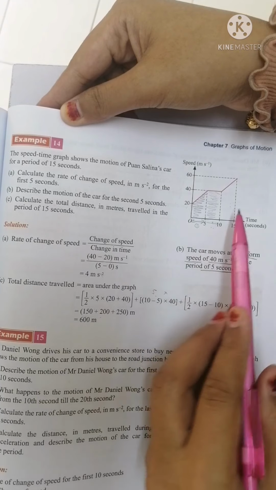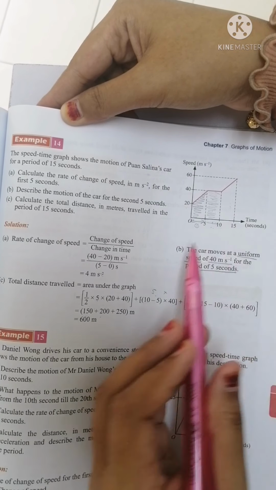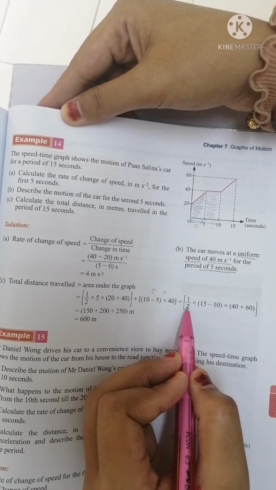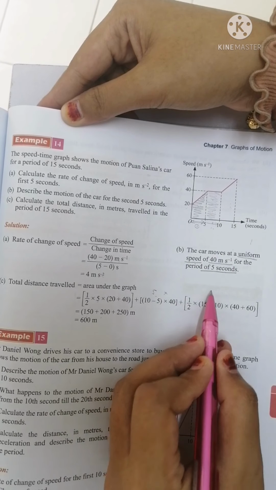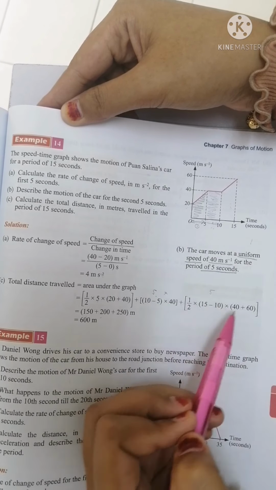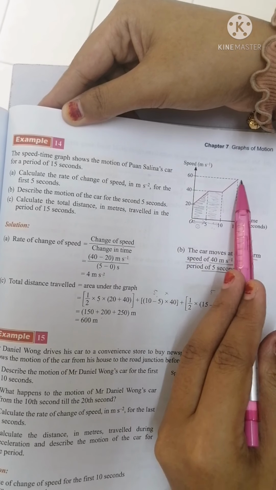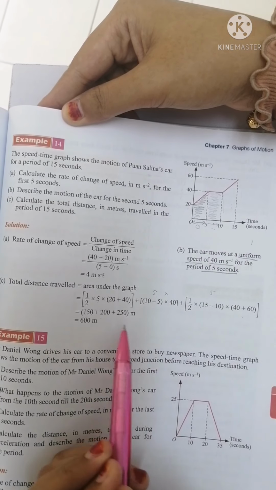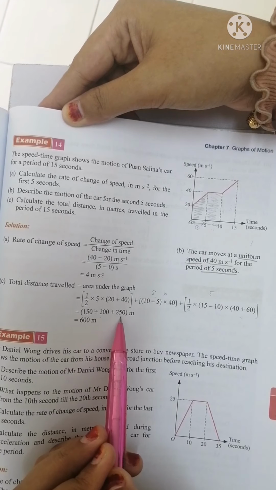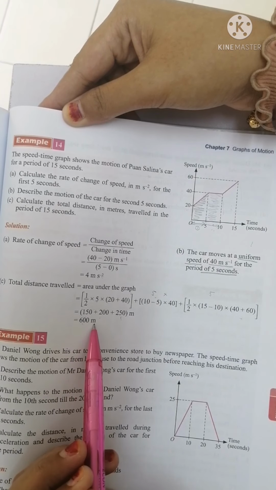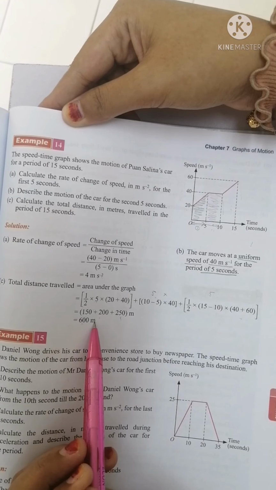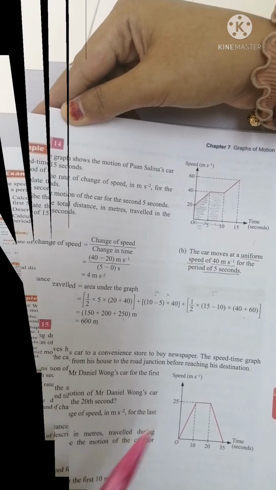Plus this one, the last one, which is the trapezium. 1/2 times 15 minus 10, which is 5, times 40 plus 60. So you will get the answer 250. Then you add them up, and you will get 600 meters. Okay, that is how you do it.